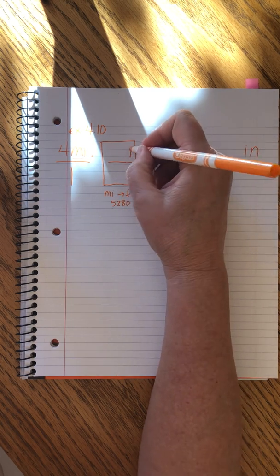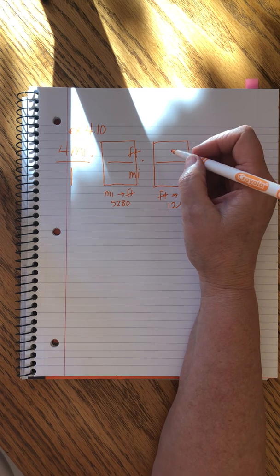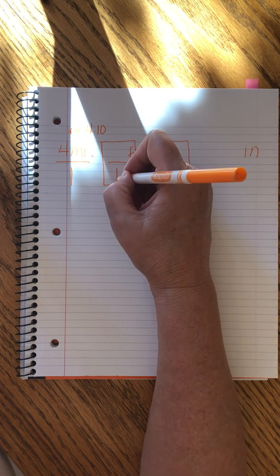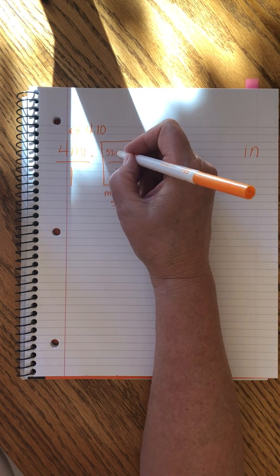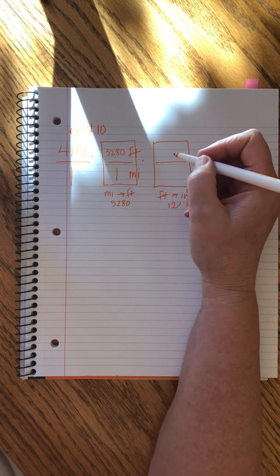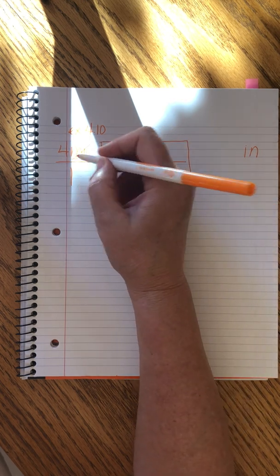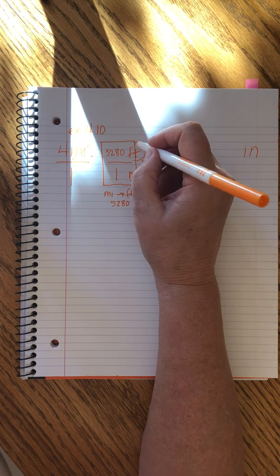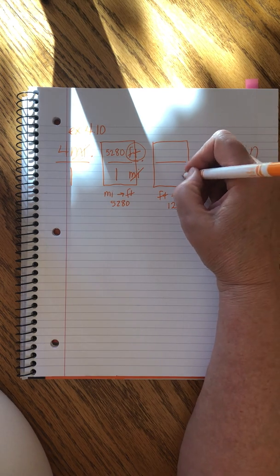There's my starting unit. So I know I want miles on the bottom. That means I have to put feet on the top. Which is bigger, a mile or a foot? A mile, so it gets the 1, and then that means foot gets the special number, 5280. Okay, so there are my notes. Here's how I use them to fill this in. I cancel, and I see now I have a new starting unit of feet.